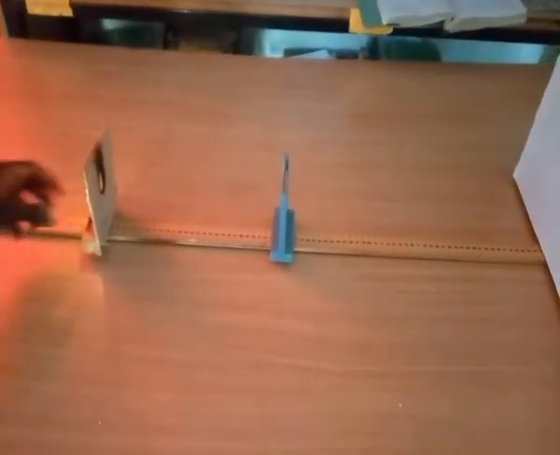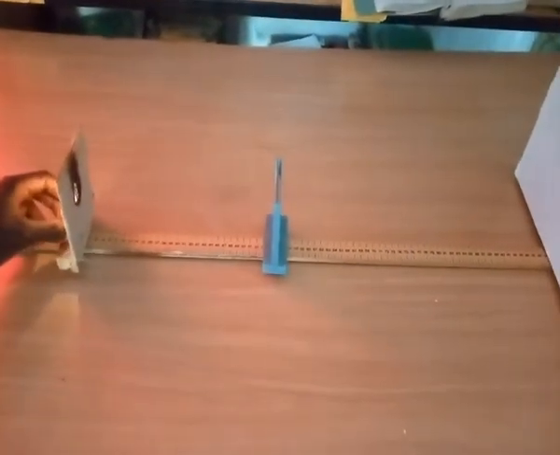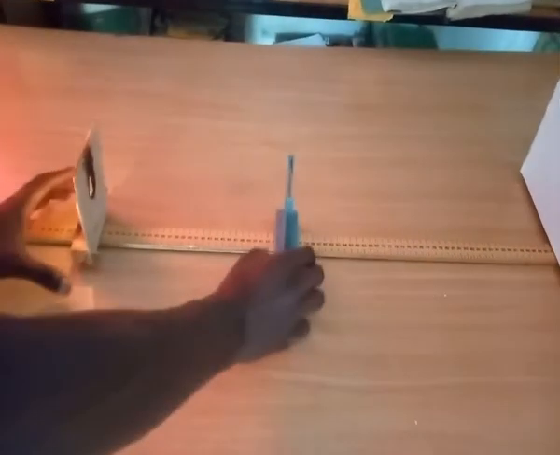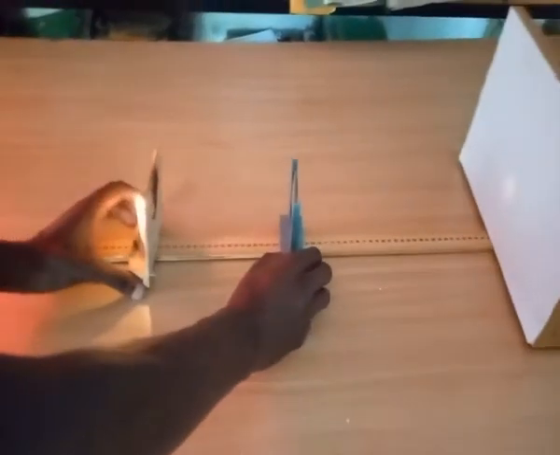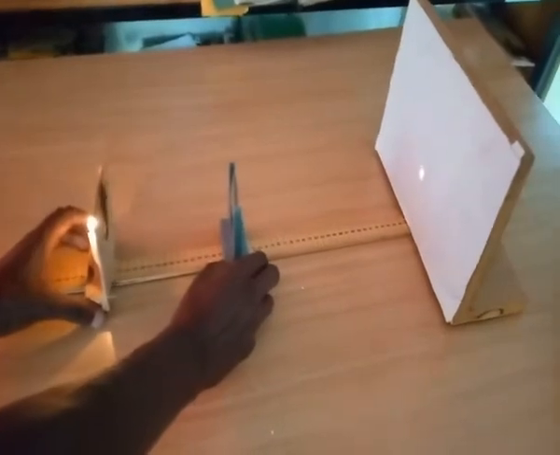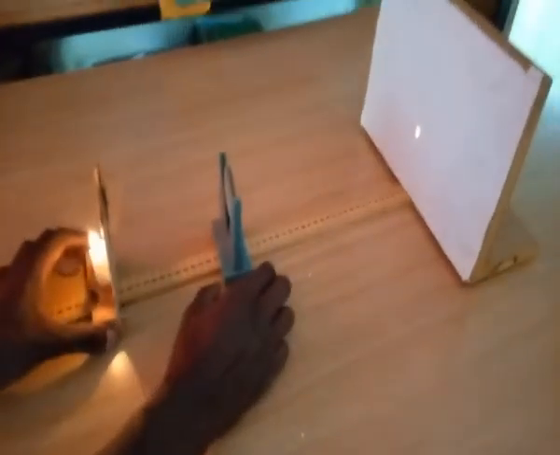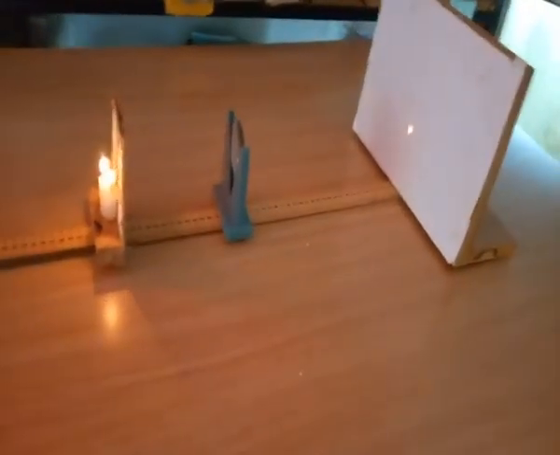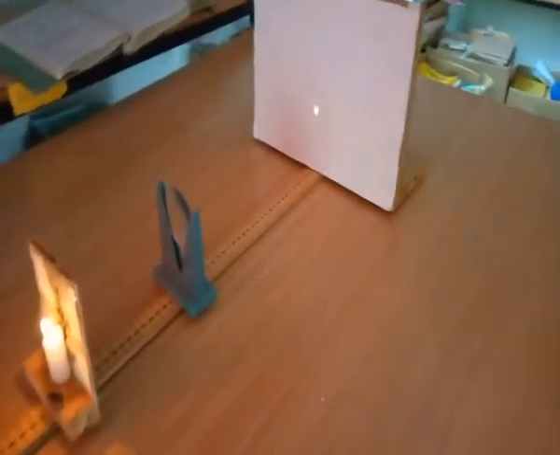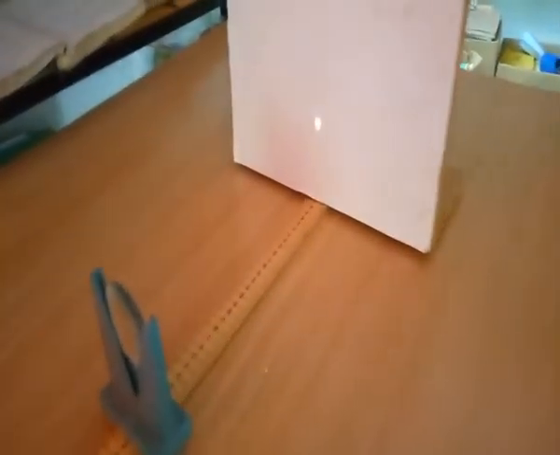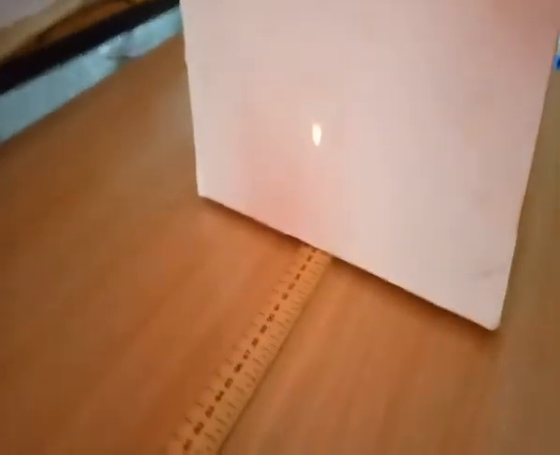Okay, so I want us to obtain the image of this candle on the screen by adjusting the distances here, until I obtain a very sharp image on that screen, so you can see the image of that flame on the screen. The image of the sharp flame on the screen is what we are being guided on in our diagram.